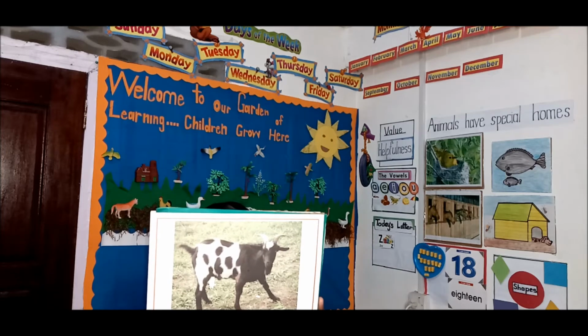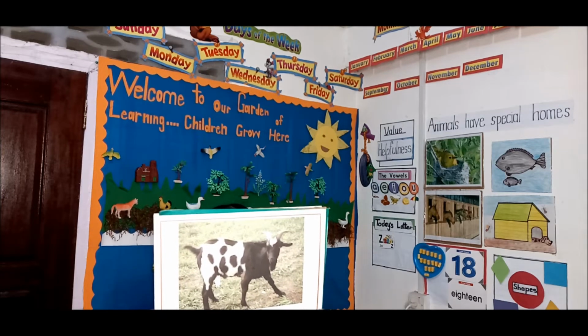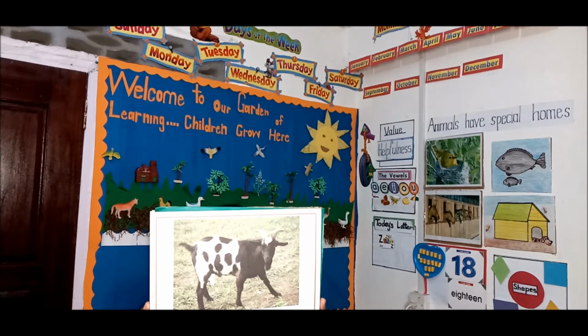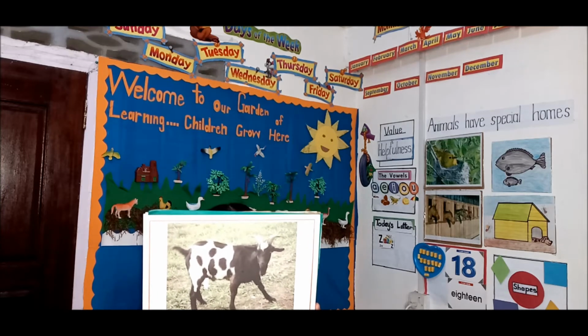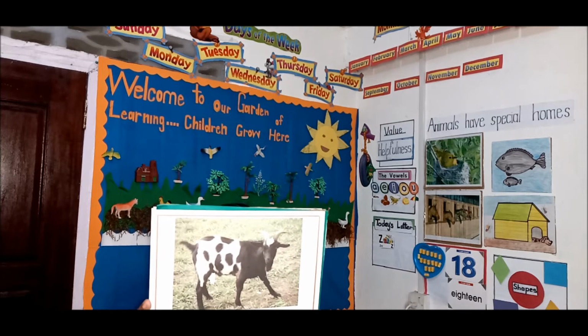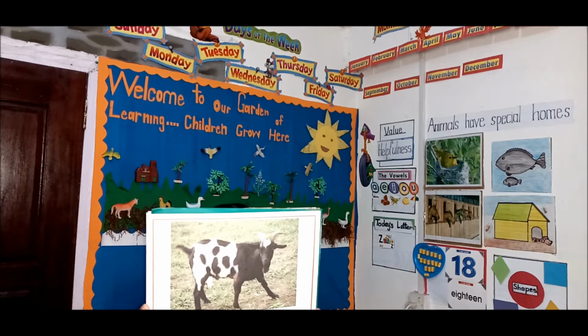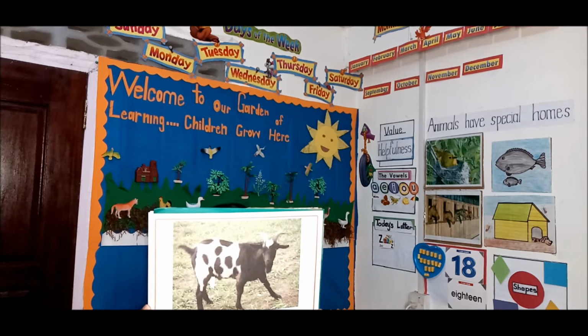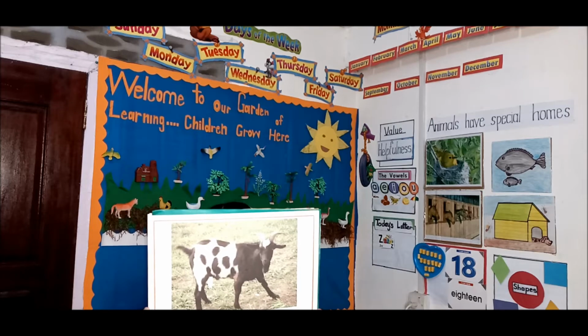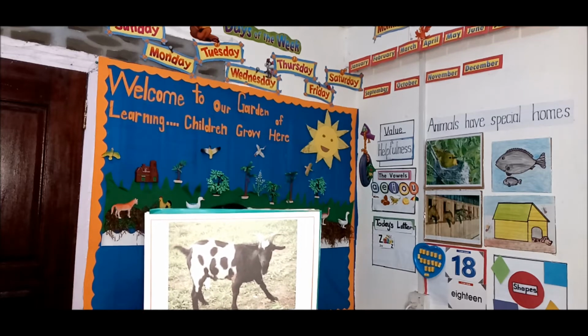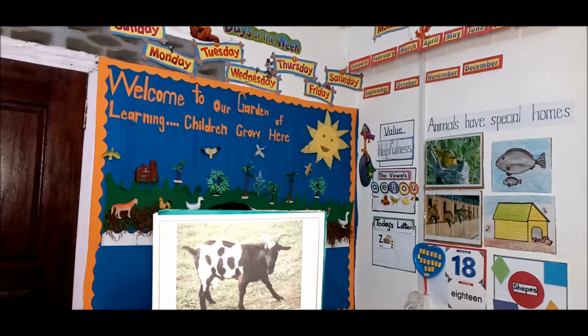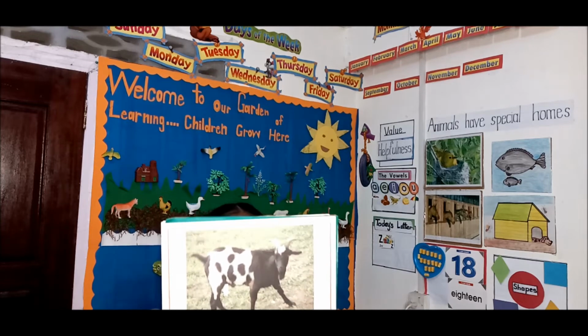You take the goat for a walk. So therefore the goat is a domestic animal. Remember, domestic means they are allowed to live around us. They live in the home environment.